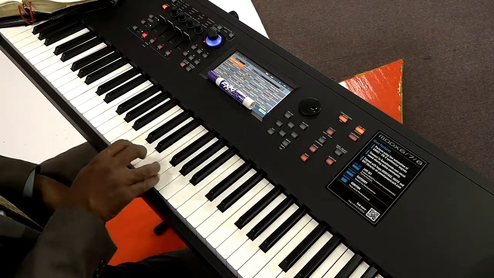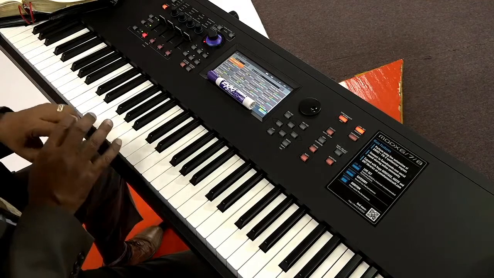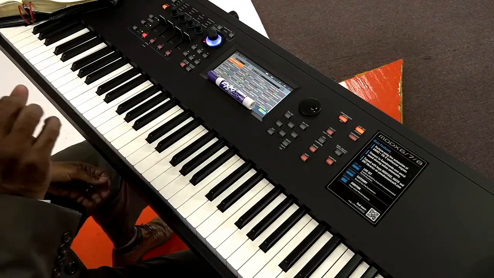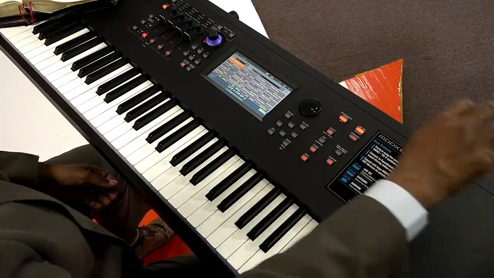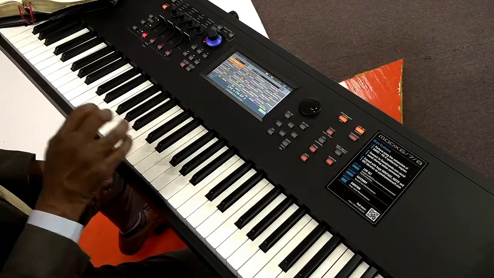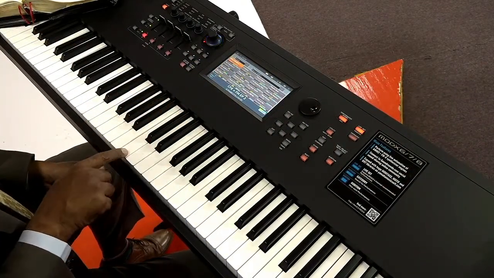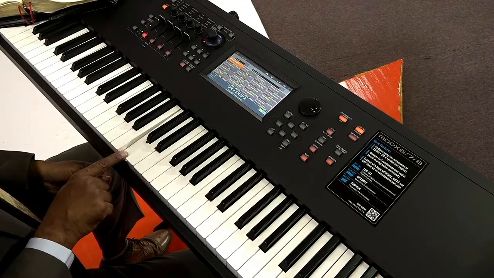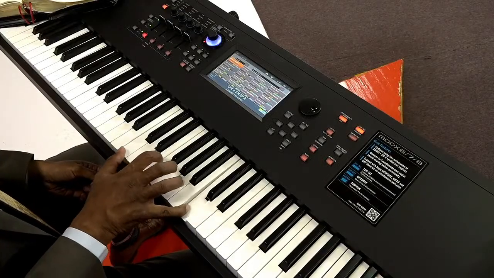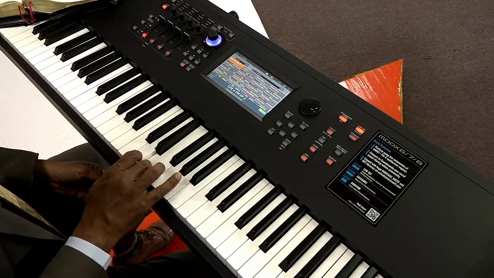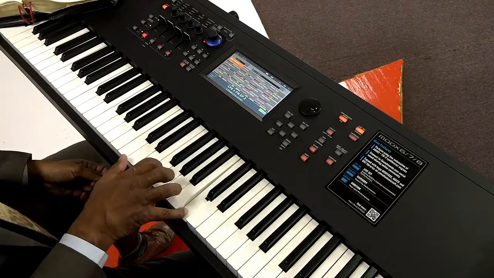Now, in the key of C or in any key, the chord that is formed on the first degree of the scale. Remember, we learned how to count, so we go 1, 2, 3, 4, 5, 6, 7, 8.